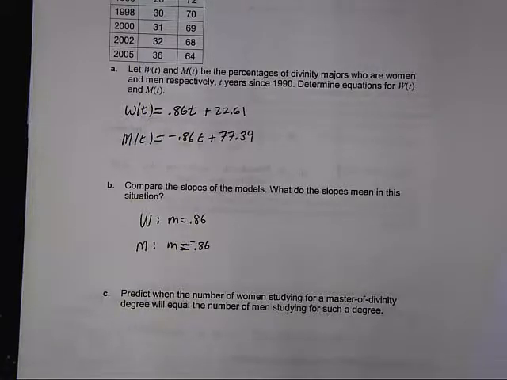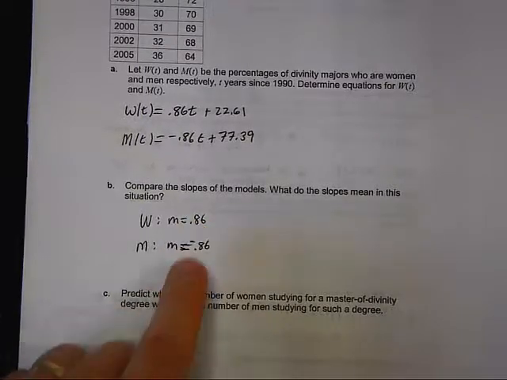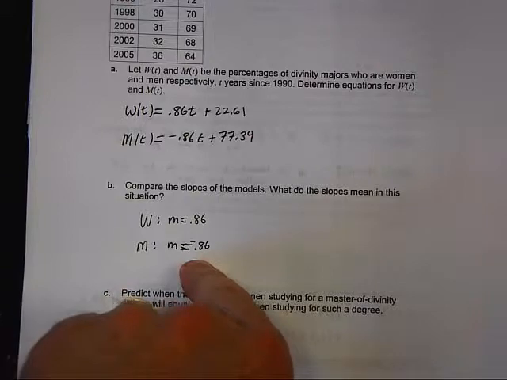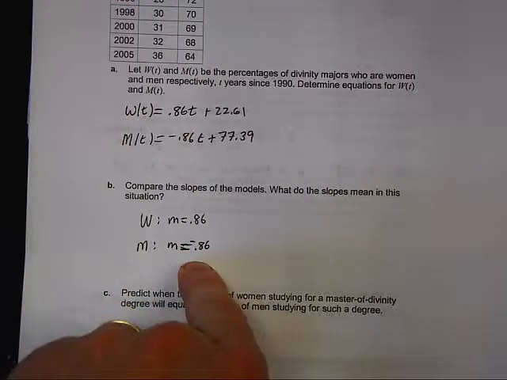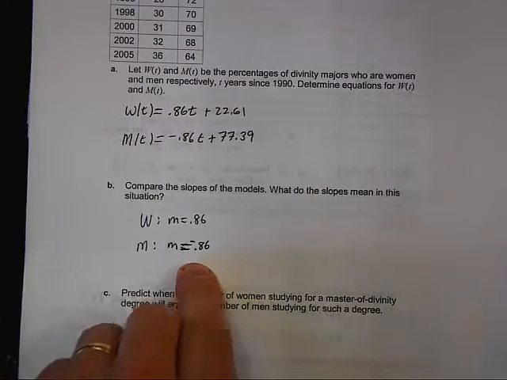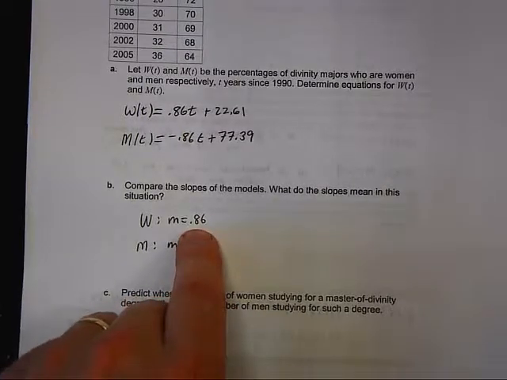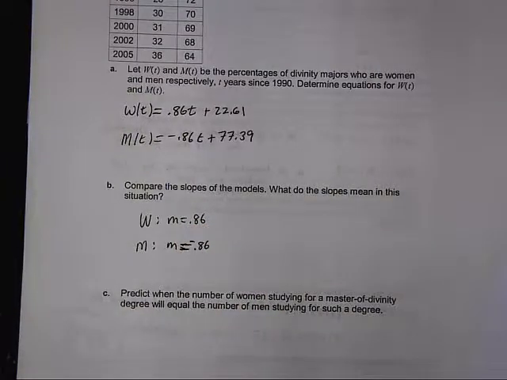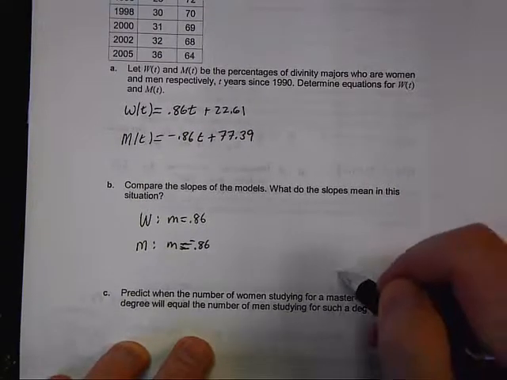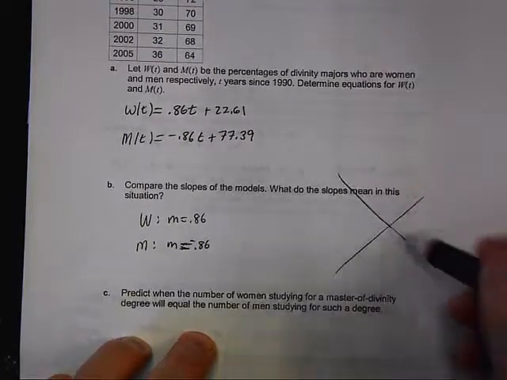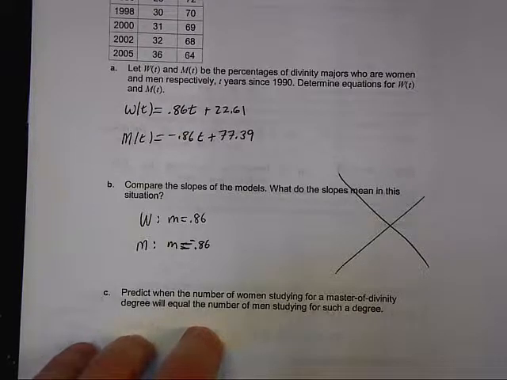Well, the lines are not perpendicular. What would it have to be for the lines to be perpendicular? They'd have to be negative reciprocals. So it would have to be 0.86 and negative 1 divided by 0.86. No, the lines are not parallel. What would it have to be for the lines to be parallel? It'd have to be exactly the same, but one of them's positive, one of them's negative. One's going up in this direction, one's coming down in this direction, so they're definitely going to cross. Definitely not parallel.